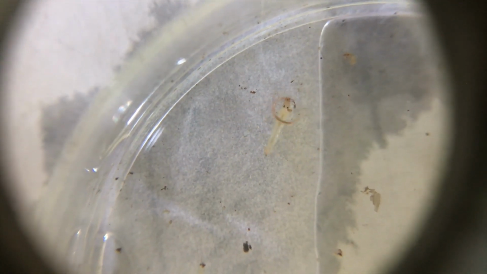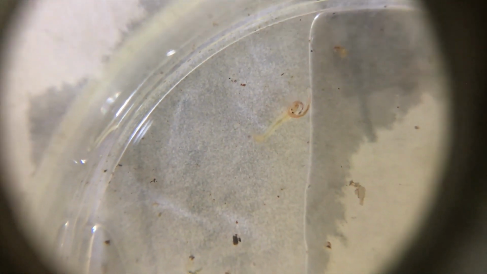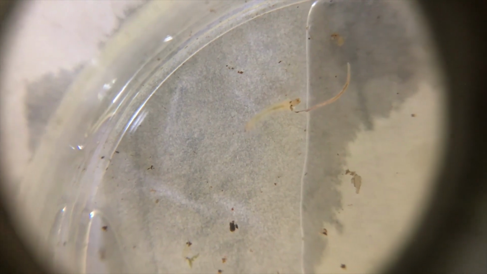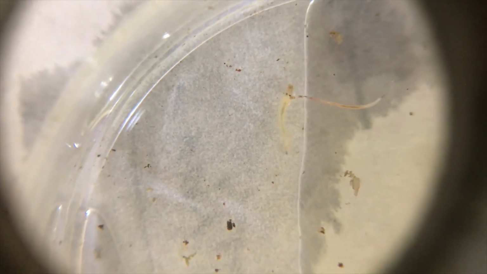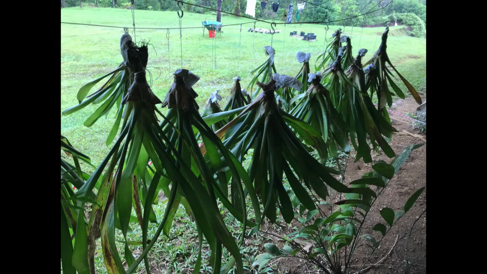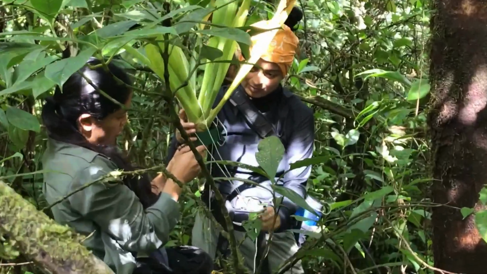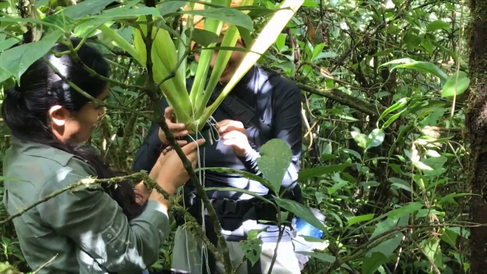Other predators pierce their prey and liquefy and suck out their insides, like this ceratopogonid midge who is taking on a mosquito larva. We hang the bromeliads upside down to dry to ensure there are no further insects inside them, and then we take them to the field, where we hang them in a string basket.